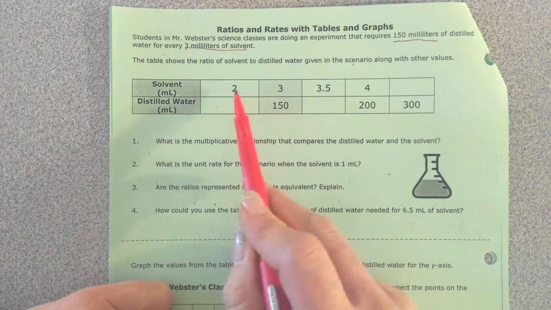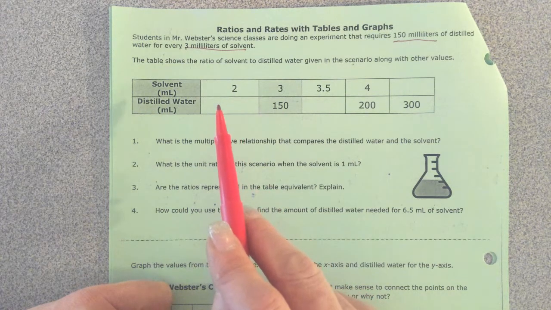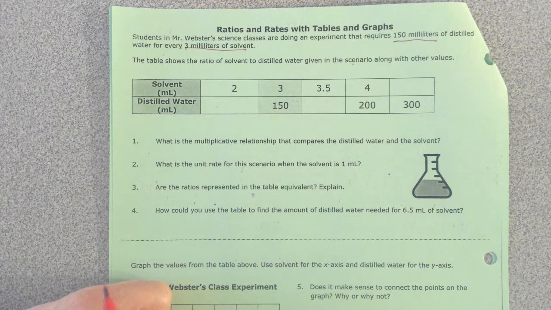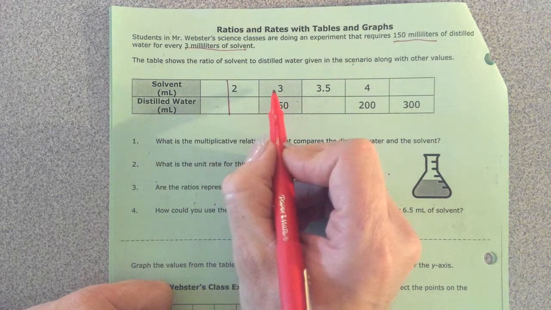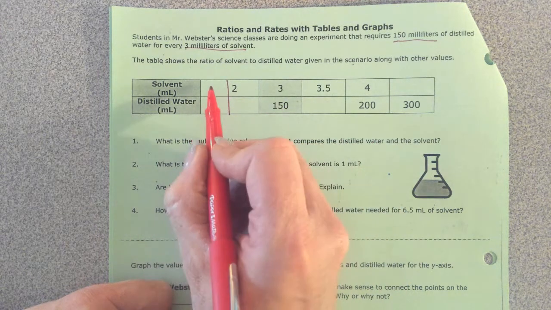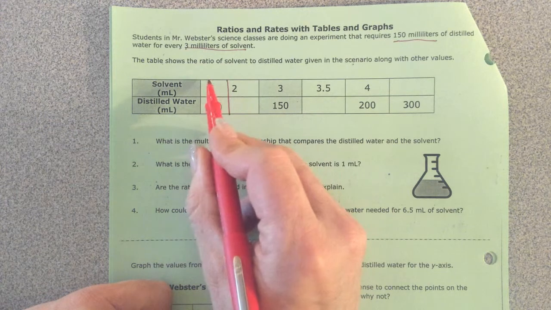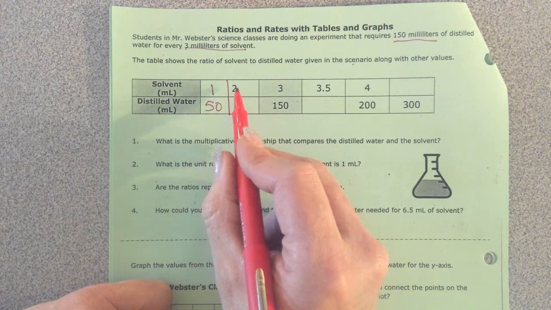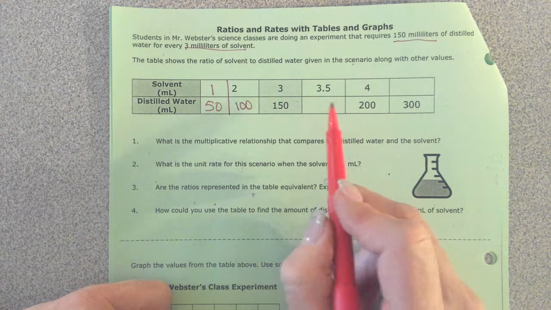Well, looking at the 3 to the 2, I can't drop from 3 to 2 multiplicatively very well. I cannot take 3 divided by something and get to 2 very easily. But what I can do is go find my unit rate. If 3 is 150, then 1 would be 50. Divide by 3, divide by 3. So if 1 is 50, that means double that. 2 would be 100. The next one wants 3.5.